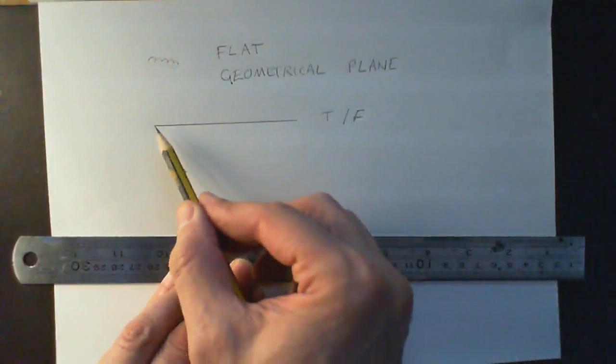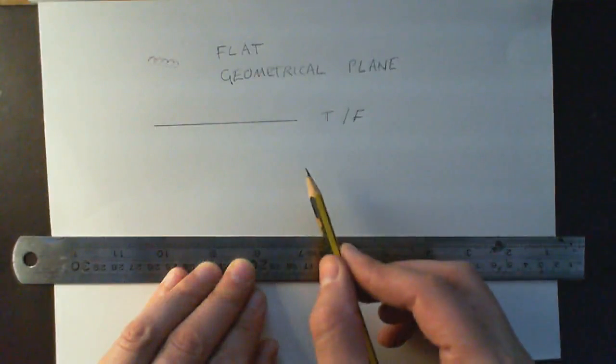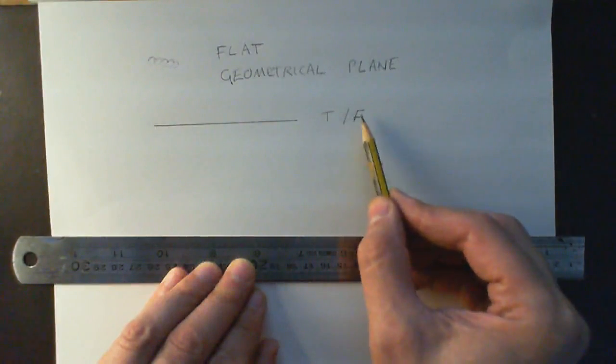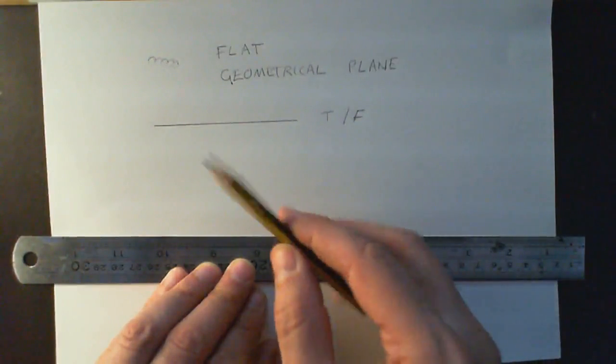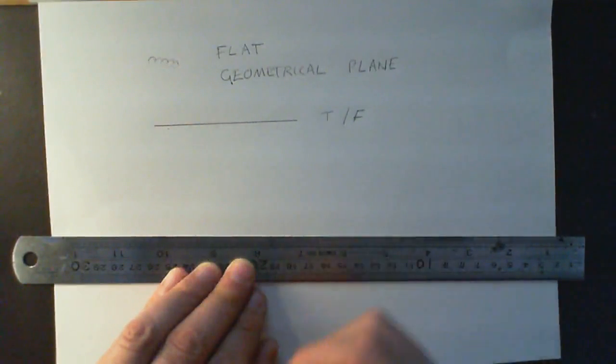So I want you to draw this line in your book and put the T and the F next to it, and then circle which one you think is correct. That this line lies on a surface, and it lies entirely on the surface. This surface is a geometrical plane. Is this true or false?